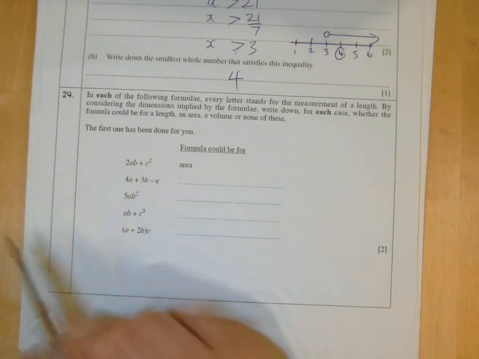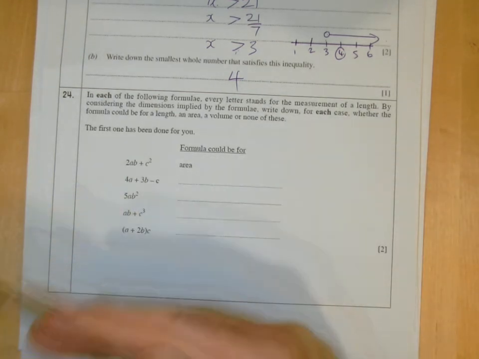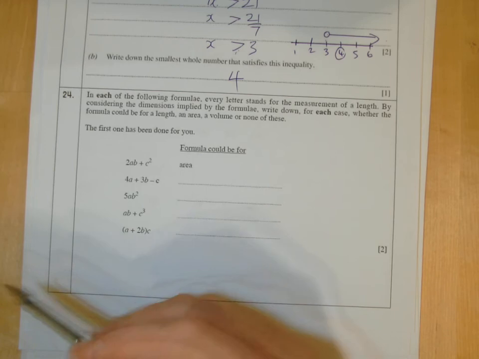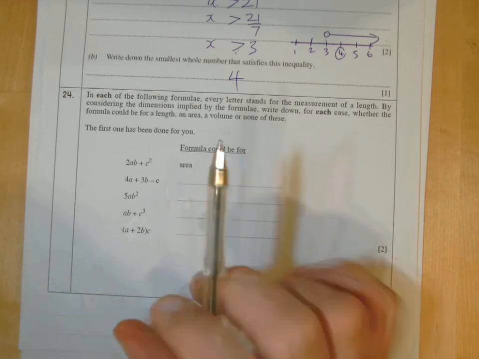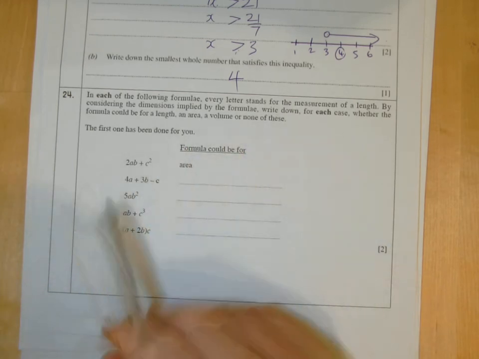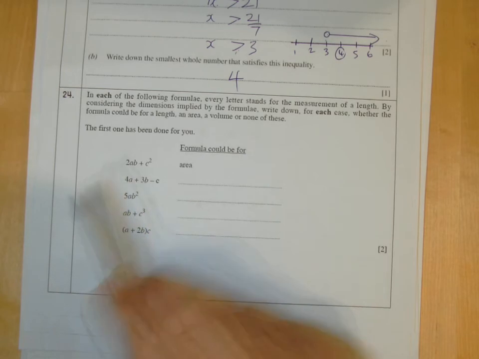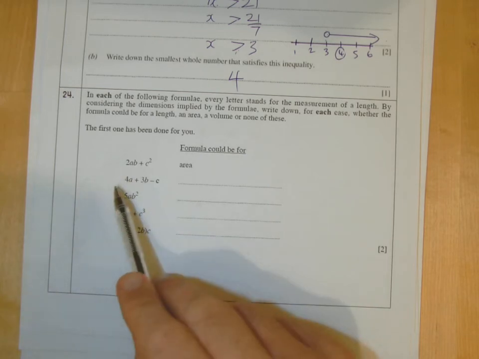Okay, so this question here is really easy, right? But it tends to come up at the end of the paper. But actually, if you employ this skill I'm going to show you now, you'll have no problem at all. The key to this is to ignore any big numbers.